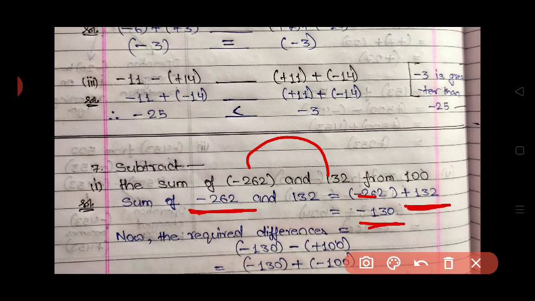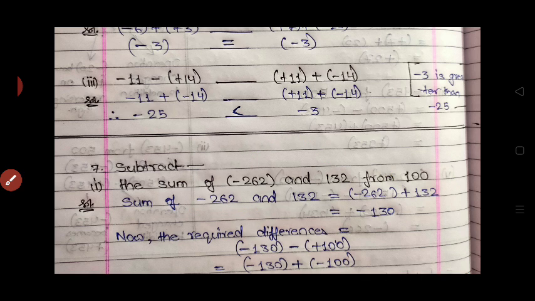Now what the question asks, we have to find the difference. That means we have to subtract it from 100. So the equation will be like this: minus 130 minus plus 100. So minus 130 plus 100 is equal to, if you see both are now negative, so its answer will be 230. That's all for this exercise.